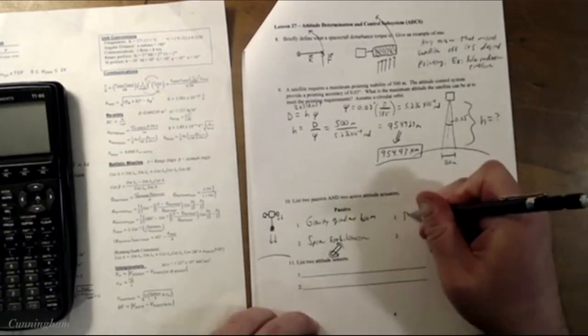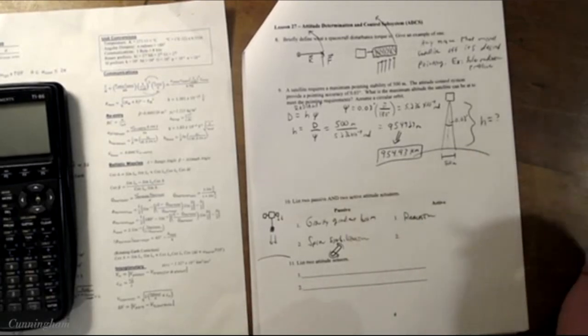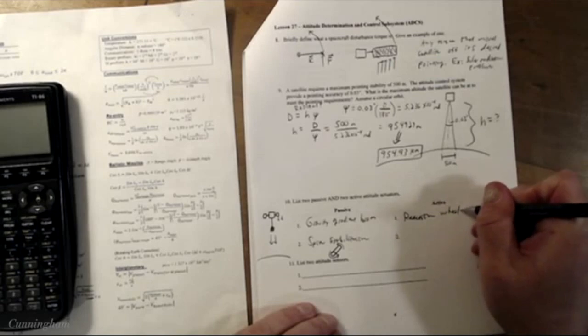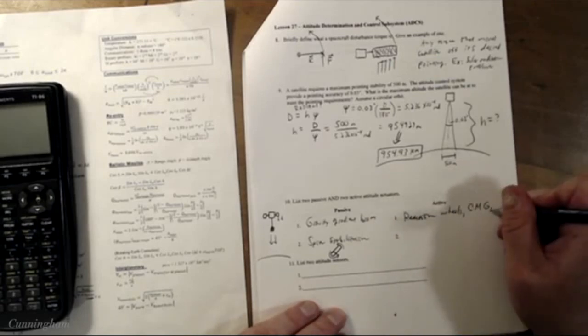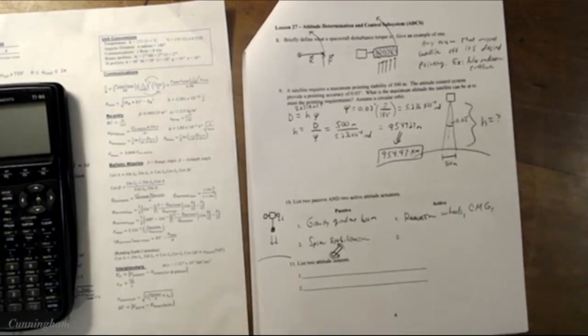Active ones include reaction wheels. Active actuators, we have to actually invest some energy in the system to make it point where we want. So reaction wheels, and I'll put control moment gyros, CMGs, here as well. Basically giant wheels that you're spinning at a certain rate, and if you want to change where you're pointing, you increase or decrease the speed at which they're spinning, and it causes the satellite to torque the other direction. So those are pretty cool.